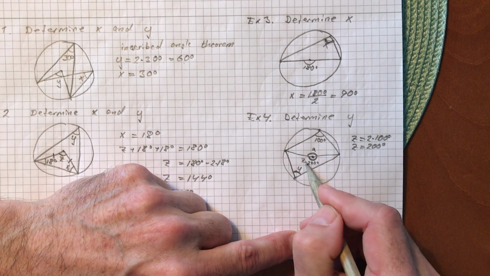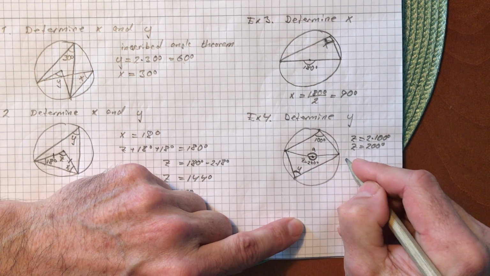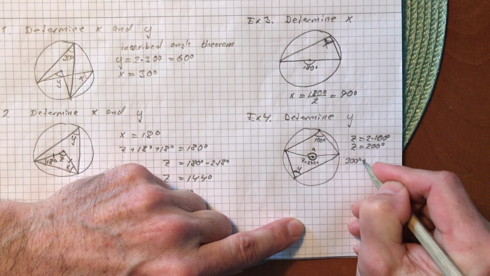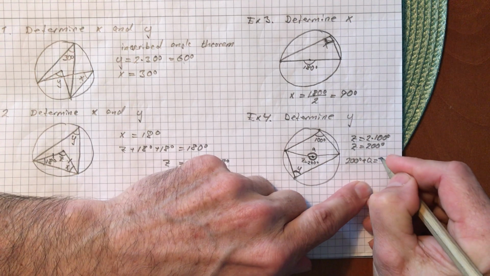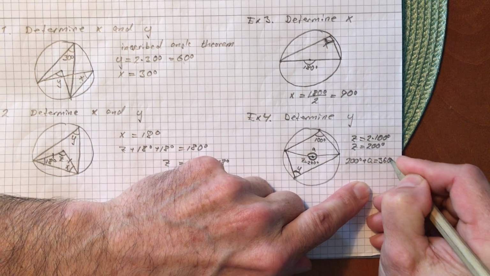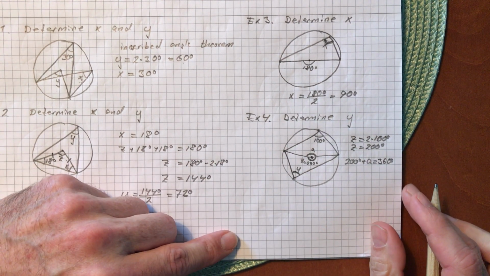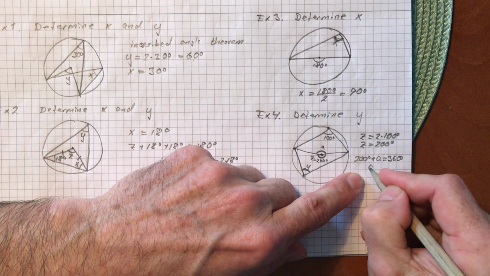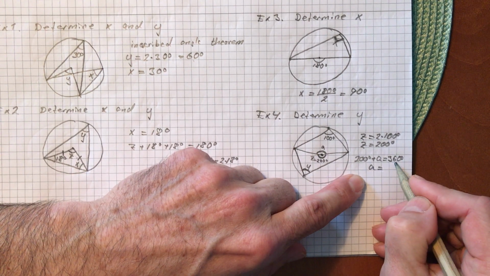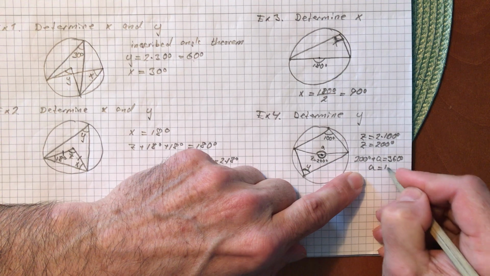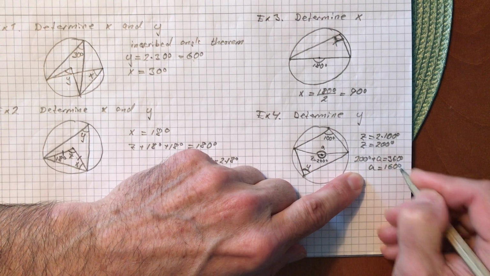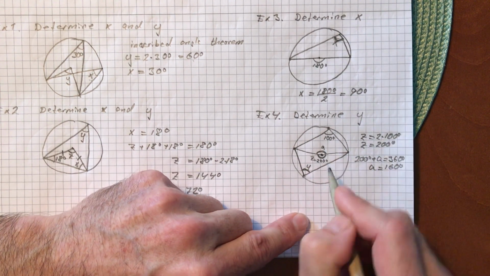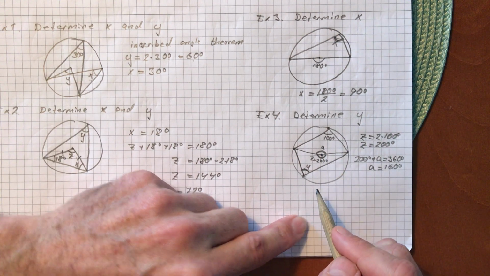Now we know this angle is 200. So 200 degrees plus A is equal to 360 degrees. So A has to be 360 minus 200. That's 160 degrees. A is 160.